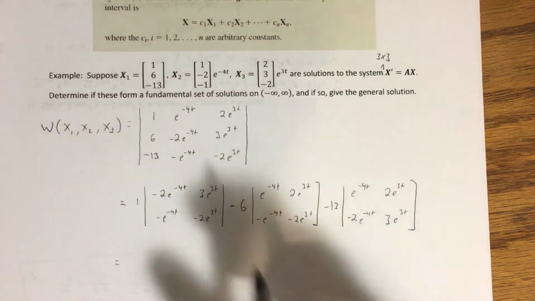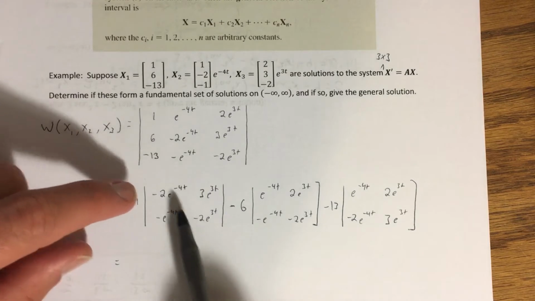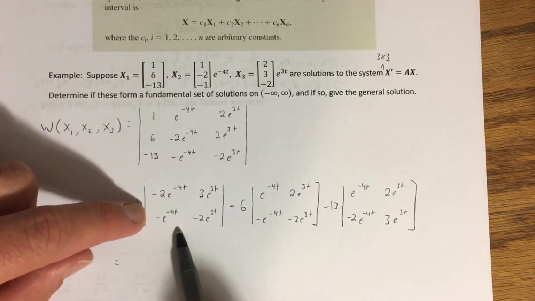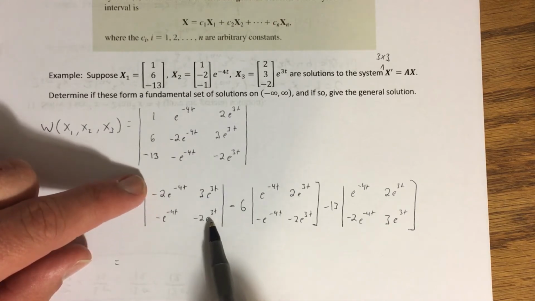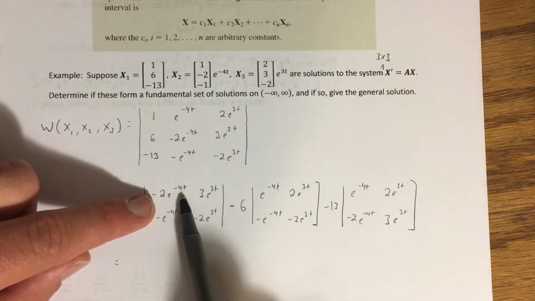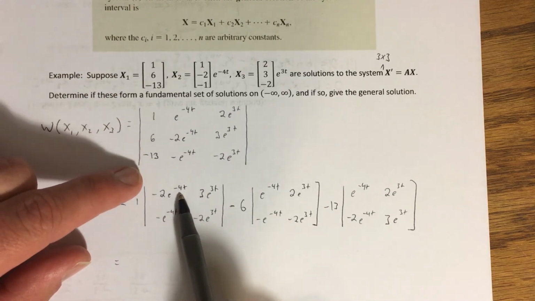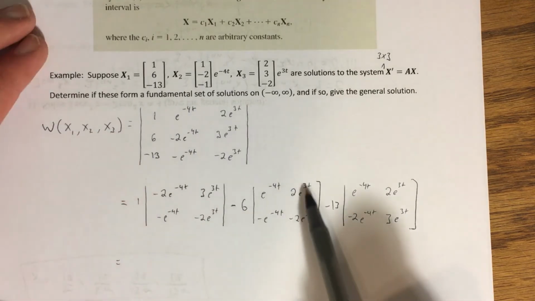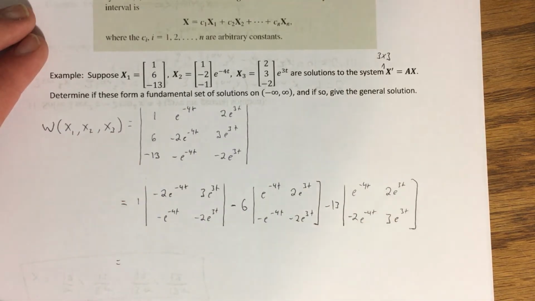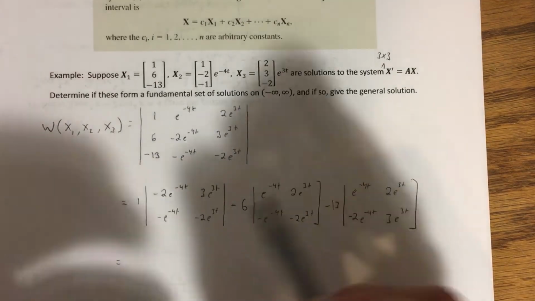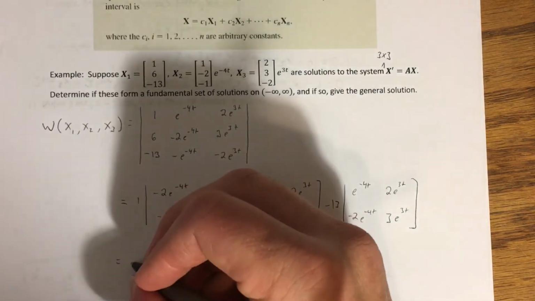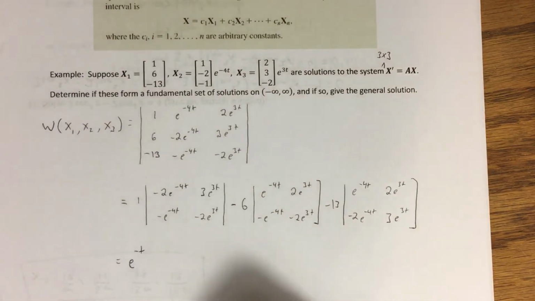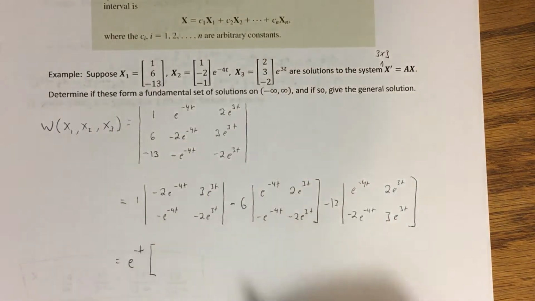So let's evaluate each of these 2x2 determinants. Notice that every time I multiply by a diagonal here, I'm going to have a term with an e to the negative 4t in it being multiplied to a term with an e to the 3t in it, which is going to give me e to the negative t. And that's happening in all of these examples. So I know that every single term that is evaluated here is going to have an e to the negative t in it. I'm going to just factor that out from the very beginning and just deal with the coefficients now.